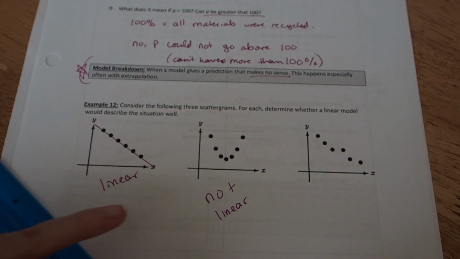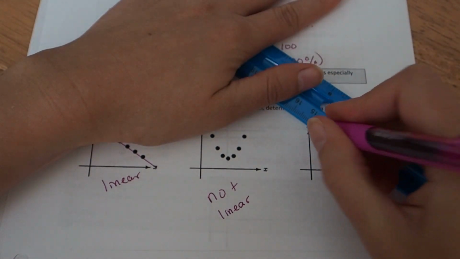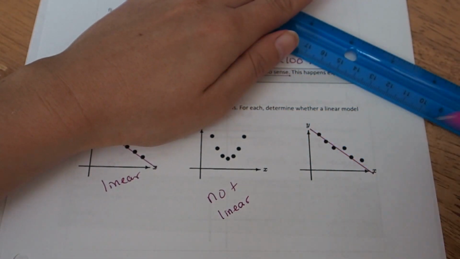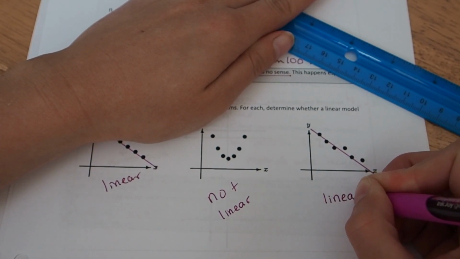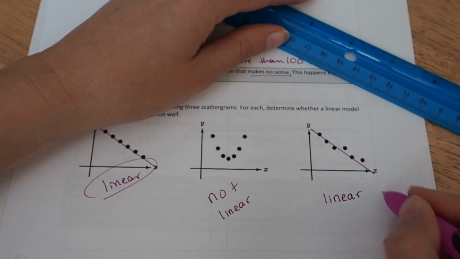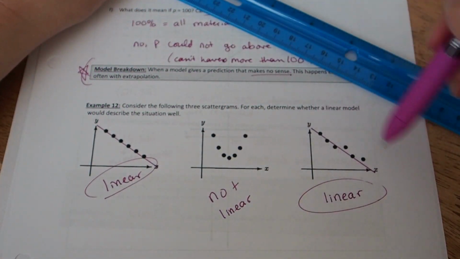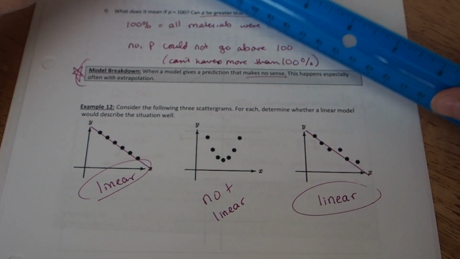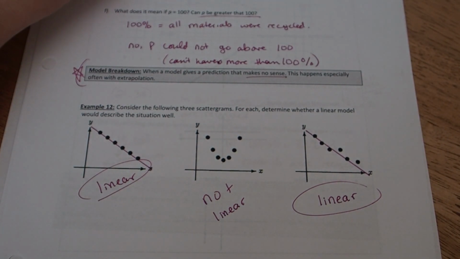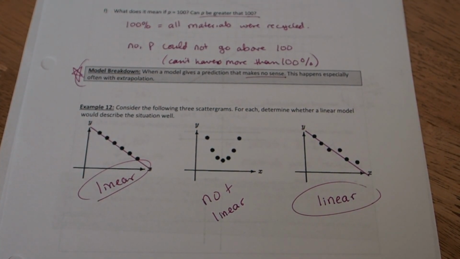And the last one, these aren't a perfect line, but you could get a line that was fairly close to the data points, some above, some below. So this one is also linear. Okay, so there are two cases here, one that's very perfectly close to the straight line and one that's just a little bit more off, but they both have a general line type shape. So those are the types of data that we would expect to see in this linear modeling chapter. And that is the end of section 1.3.